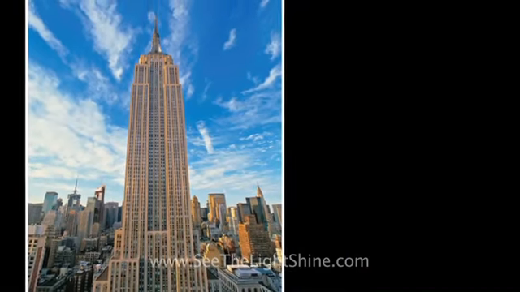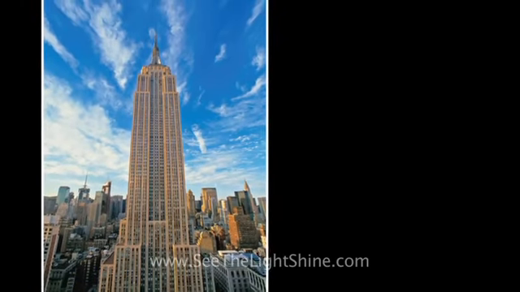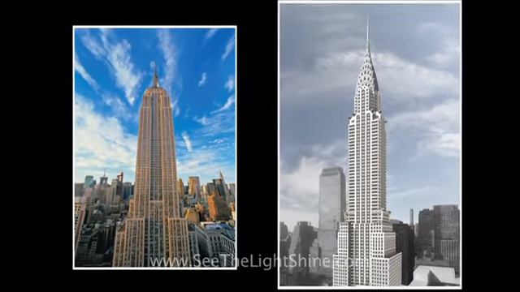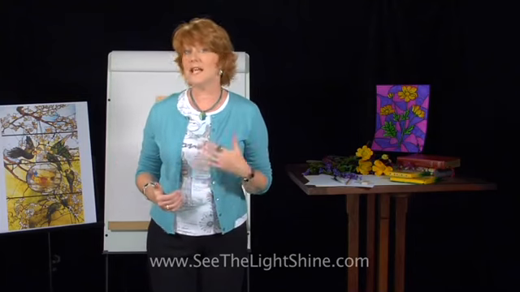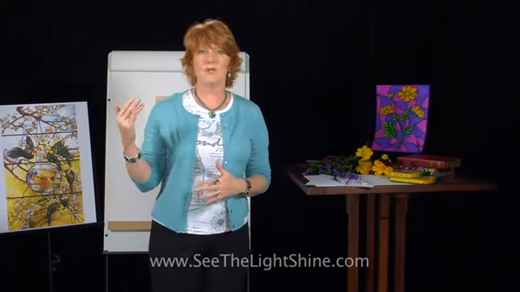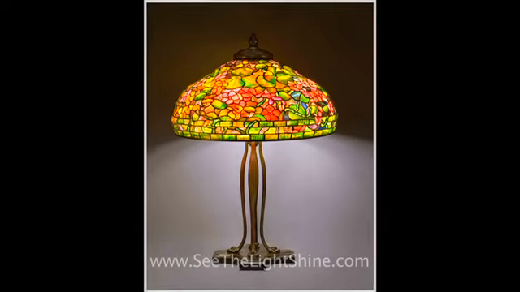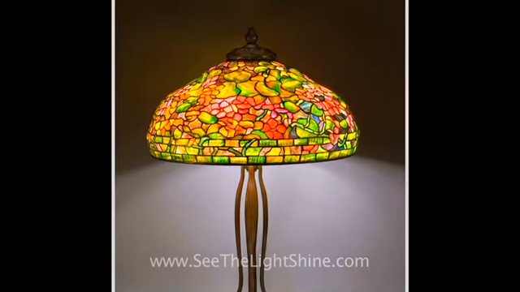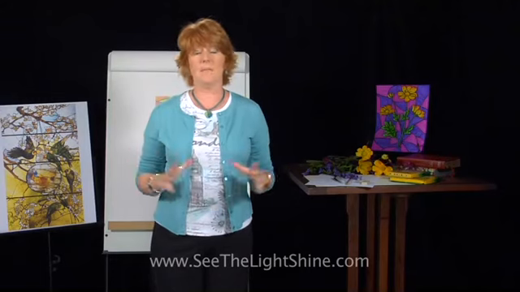The Empire State Building and the Chrysler Building in New York are examples of architecture that were done during the Art Nouveau movement. So Art Nouveau added a lot to architecture, to textiles, to decorative things like pots, sculpture, doors, and the lamps, of course, that Tiffany made. And so that was one of the great achievements. And Tiffany was excited about that.